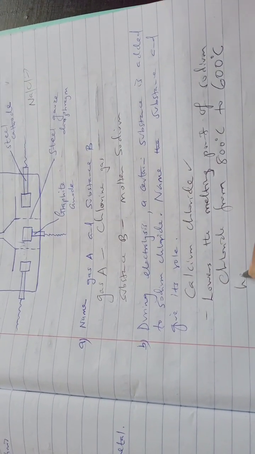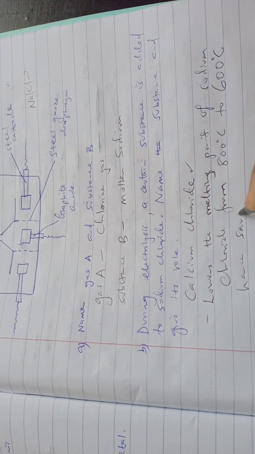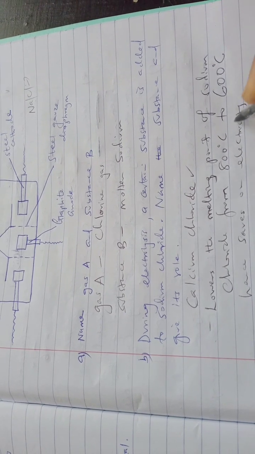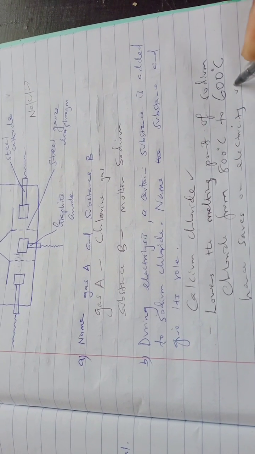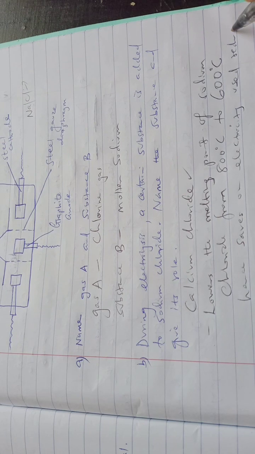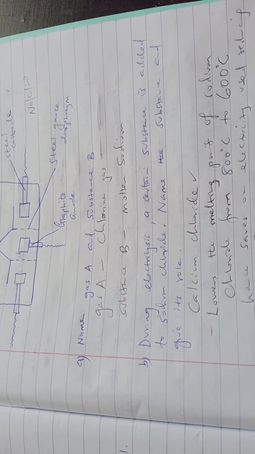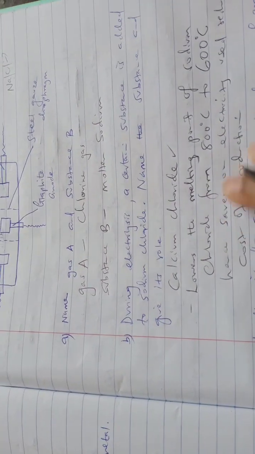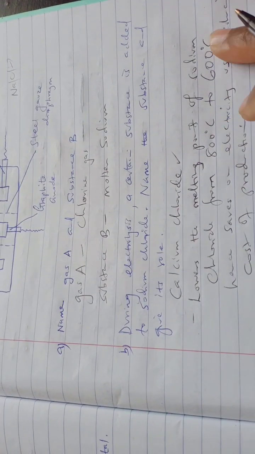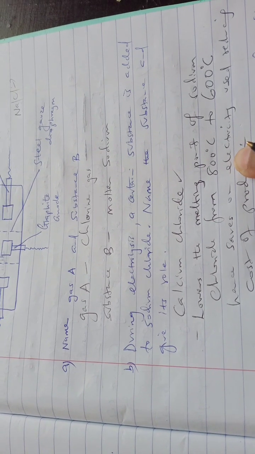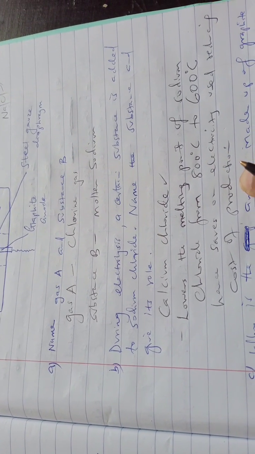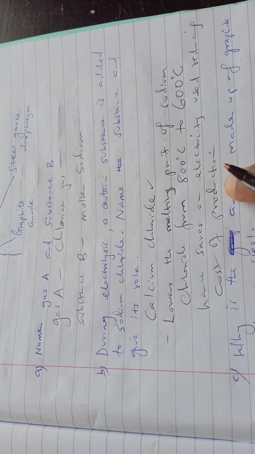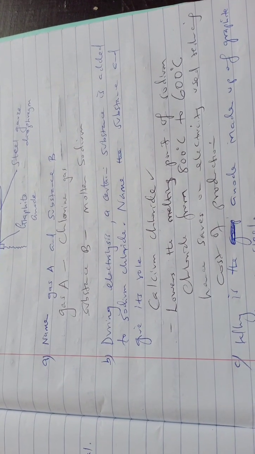So what do you do with that? It means you save, hence what? Saves on electricity. The amount of electricity used, reducing what? Costs of production. So when you lower the melting point from 800 to 600, the amount of electricity used is saved, and therefore cost of production is also what? Reduced.